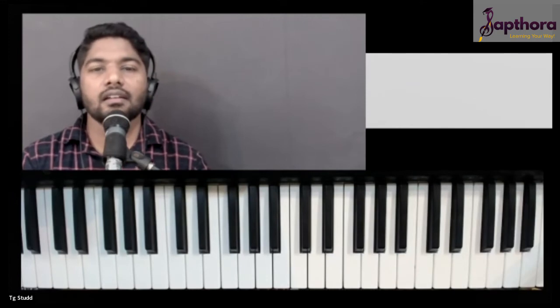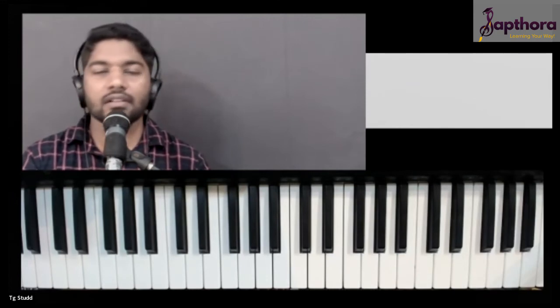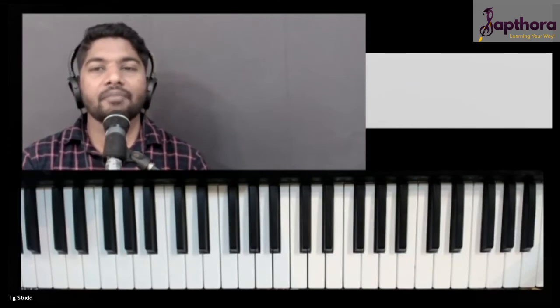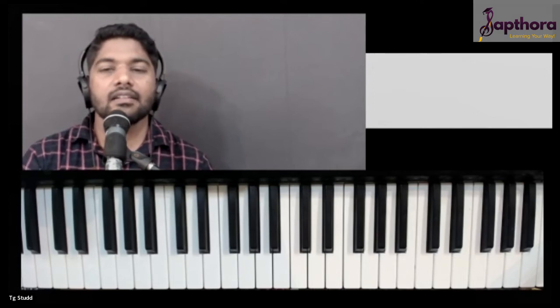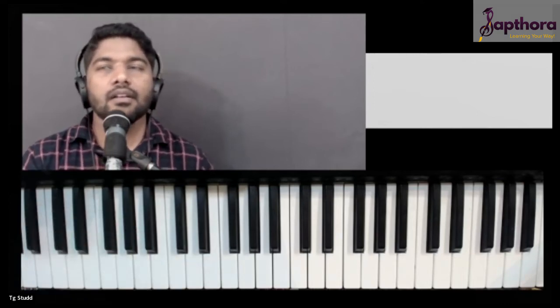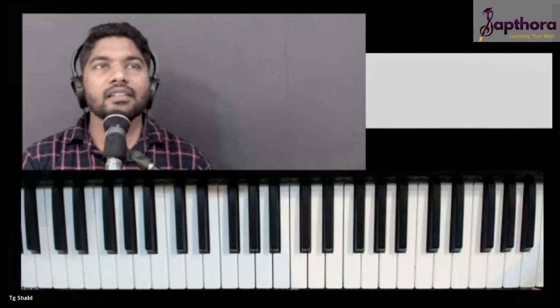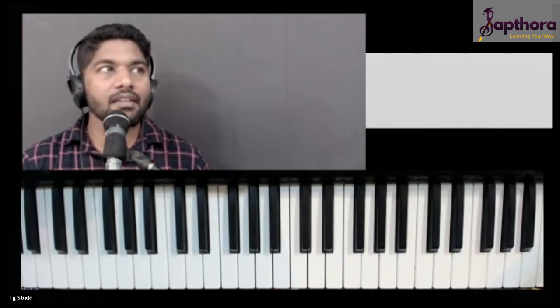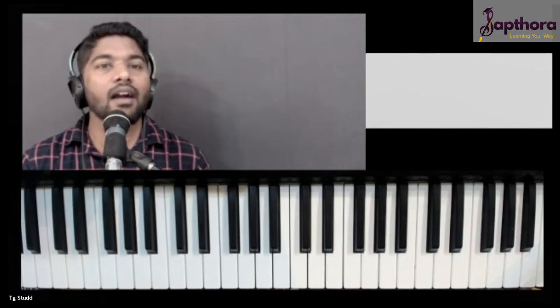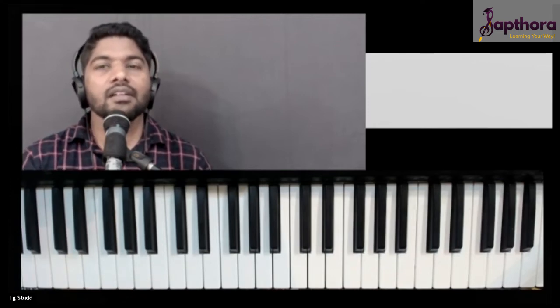Let's move ahead. We are going to now see clapping exercises. Okay, so whole beat is going to be this way. It is going to prolong for 4 counts. So first we are going to count 1, 2, 3, 4.